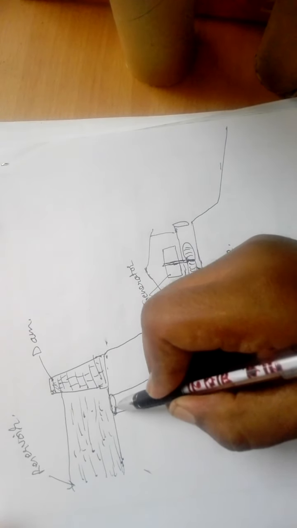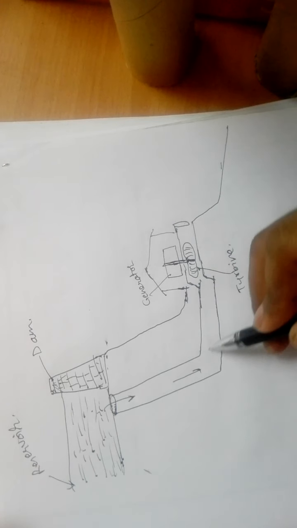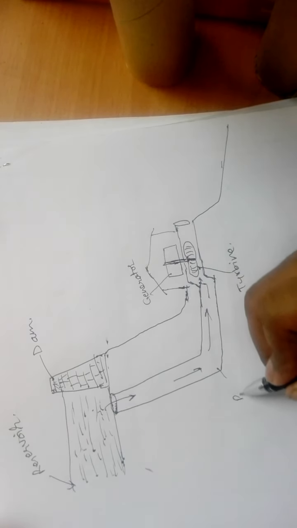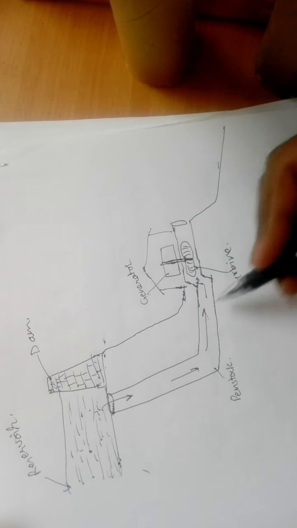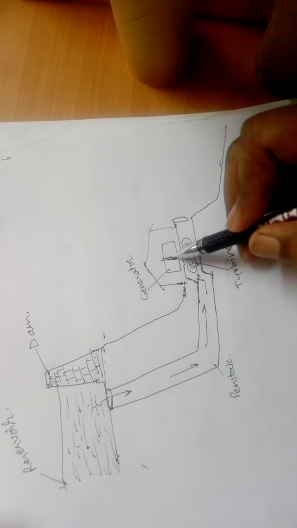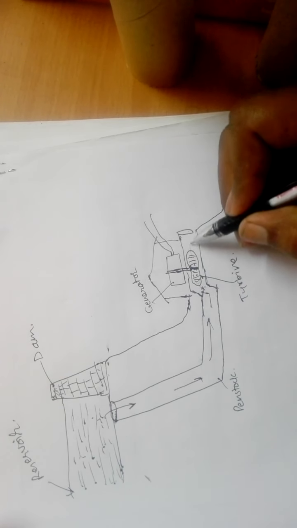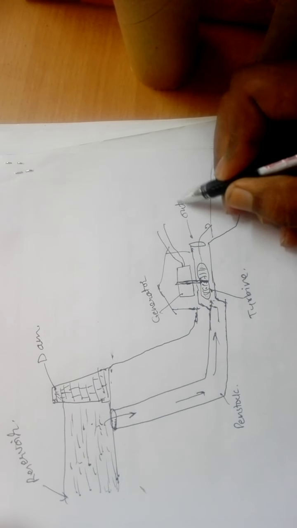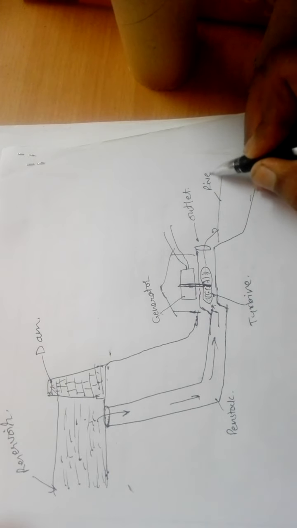Then when the channel is opened, what happens? The water from the reservoir flows into the channel. This is also called a penstock. The water flows through the channel, and that flowing water rotates a turbine. Then the turbine operates a generator, and the generator produces electricity, and the water flows through the channel outward into the outlet. That usually is mixed into the river.